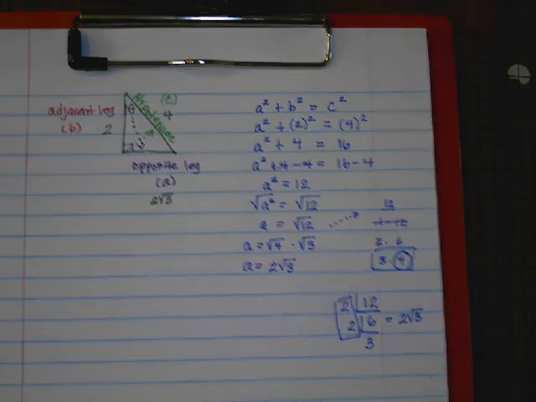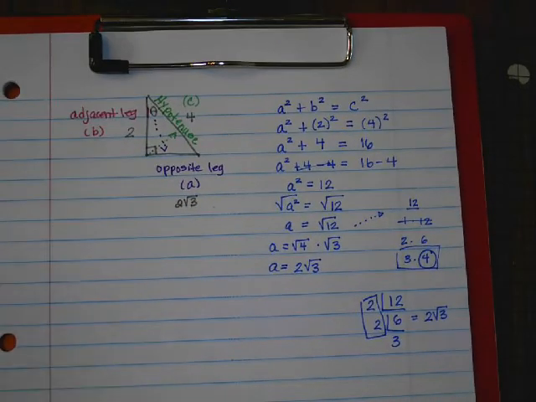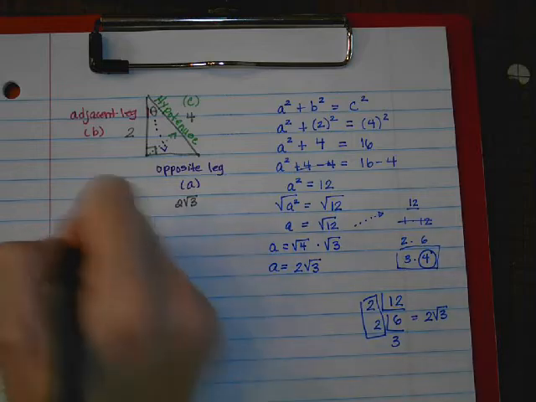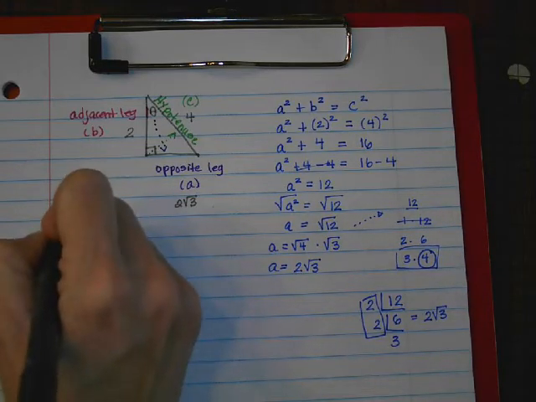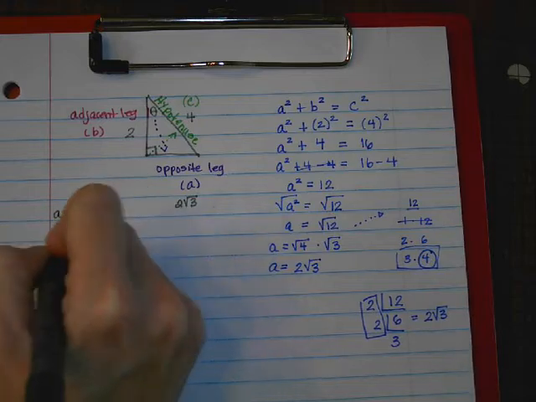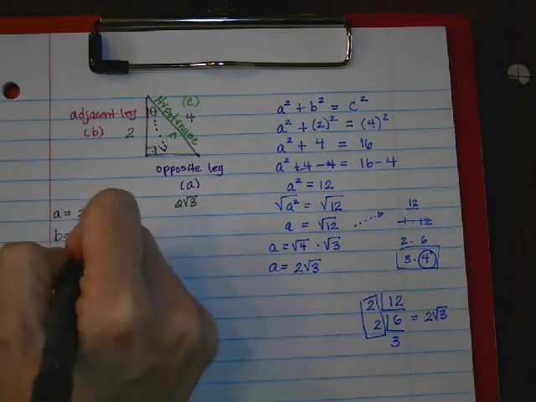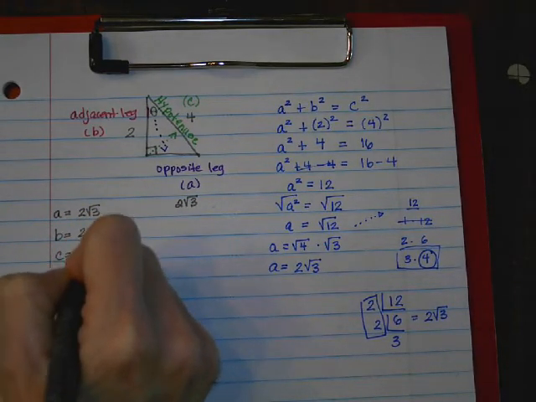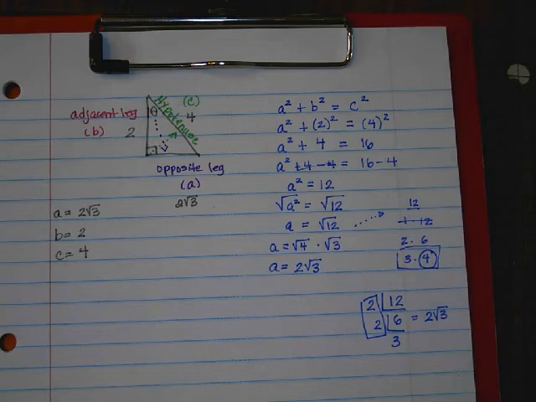All right, so now we have our information. We know who our A, B, and C are, so we're going to go ahead and list those. A is equal to 2 square roots of 3. B is 2, and C is 4. So now we know who A, B, and C are. So from here, we now got to find all 6 trig ratios.